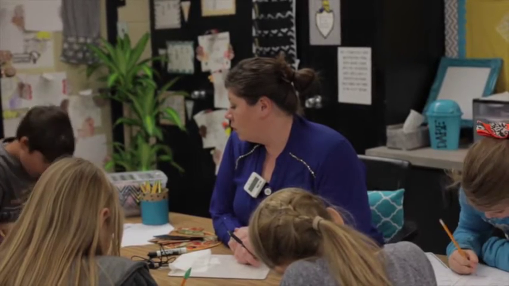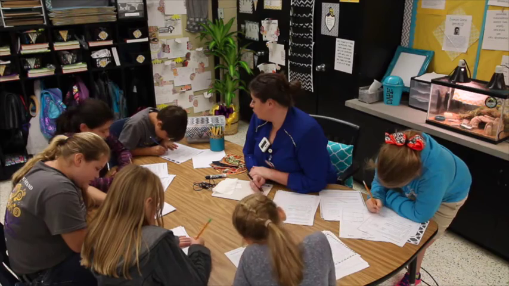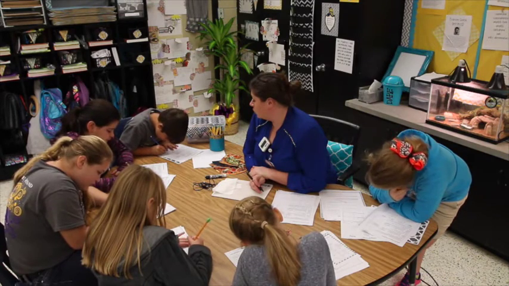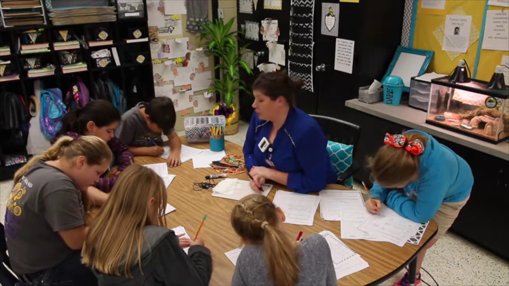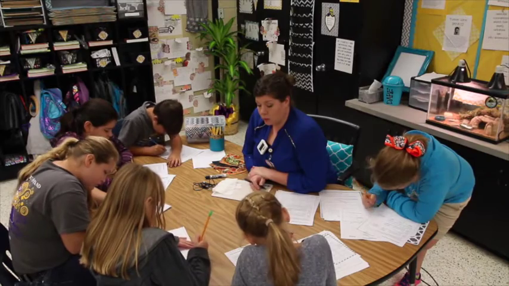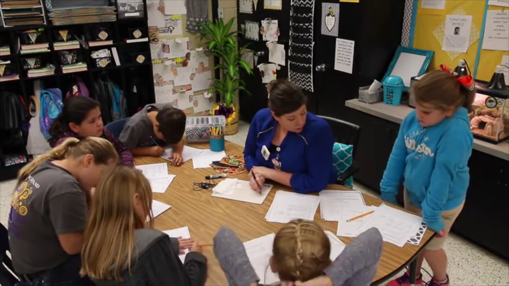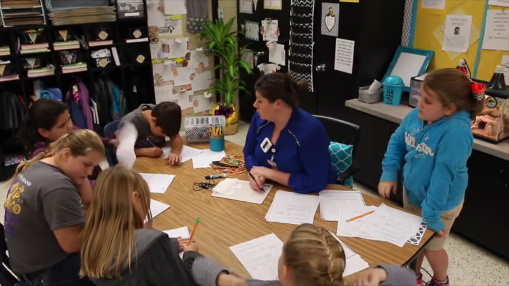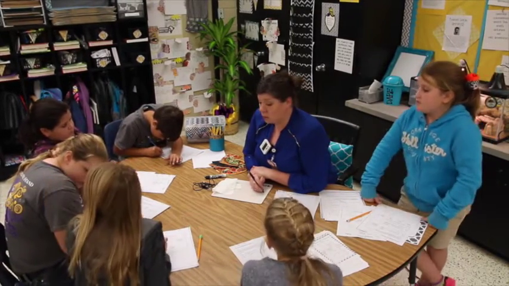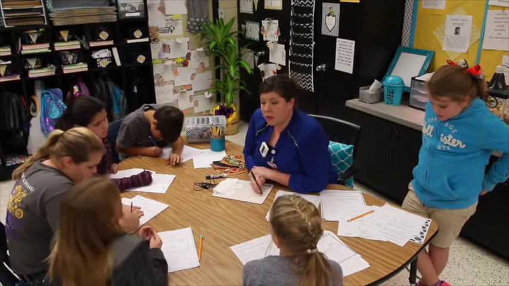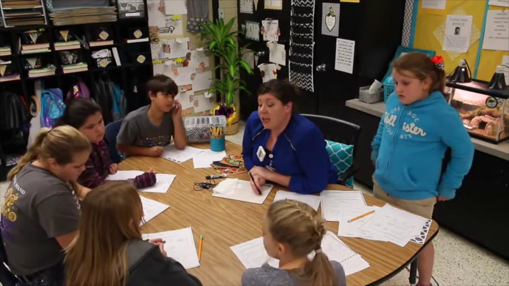Are we adding or subtracting? Okay, equal 1/6. Bailey, what did you get? She got 19/20ths.